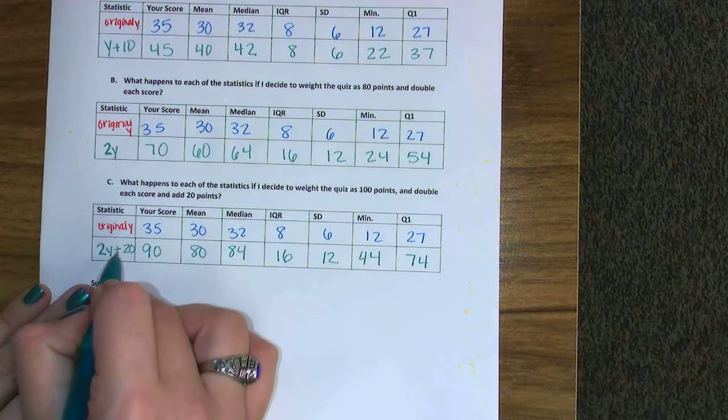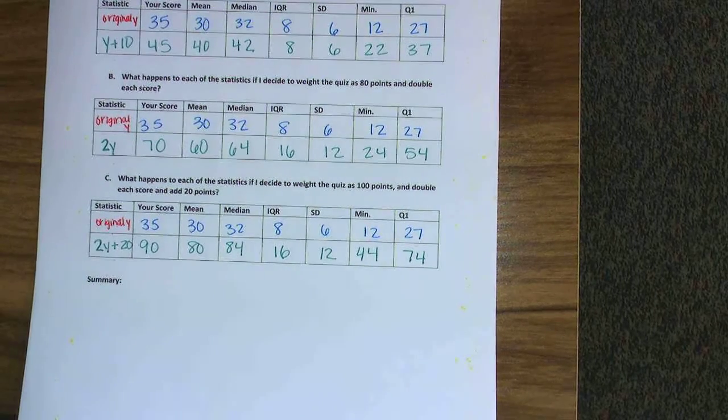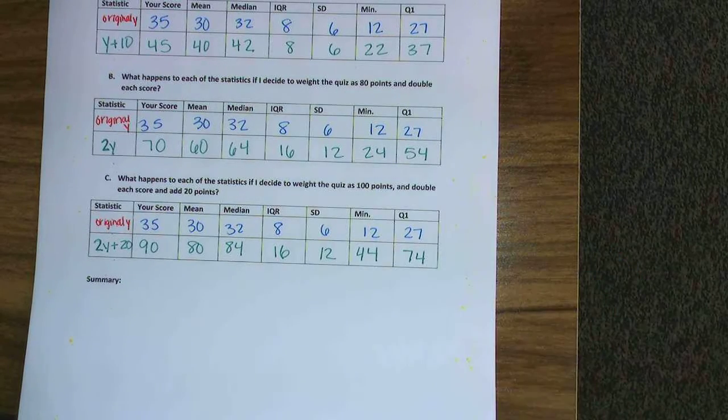So now that adding 20 is not going to cause anything to happen with my IQR, my standard deviation. It's not going to change the number of values in my range. Okay, it's going to change what they are, but it's not going to change that distance between my Q1 and my Q3. Q1 and Q3 obviously are changing. We don't have what Q3 is, but we know what Q1 is. They obviously changed, but the distance between them is still the same, unless we're doubling.